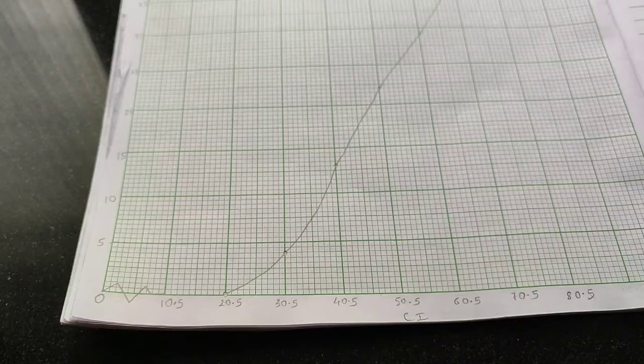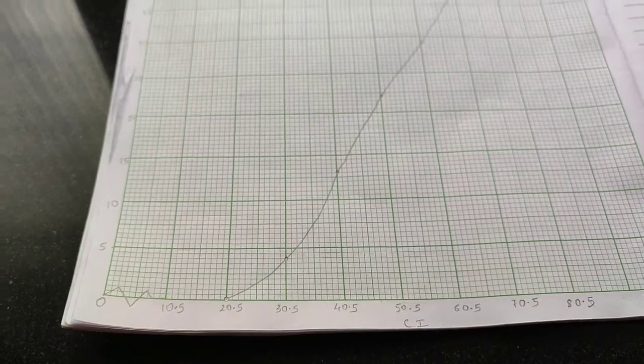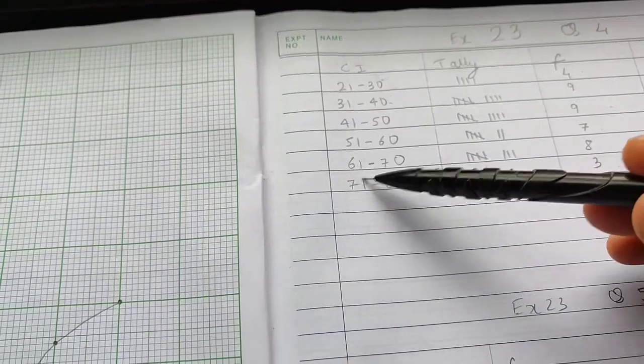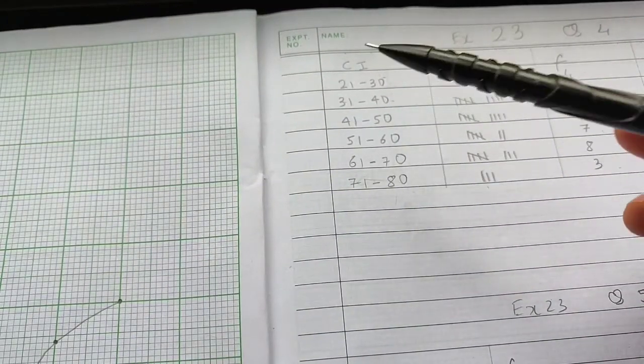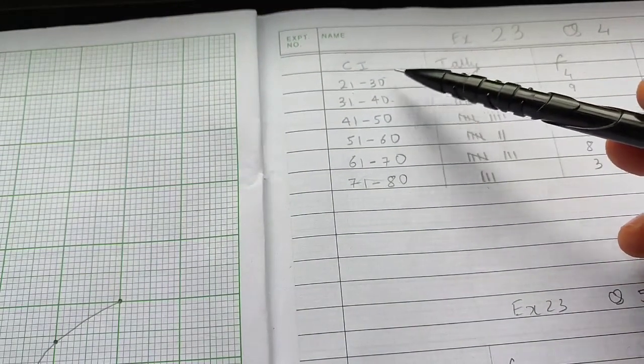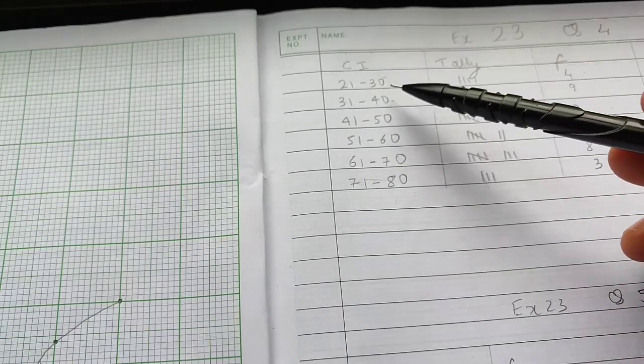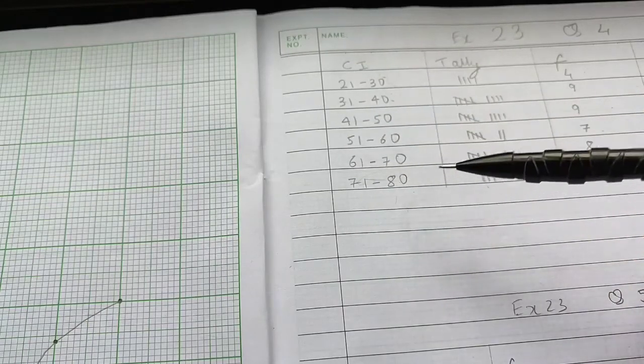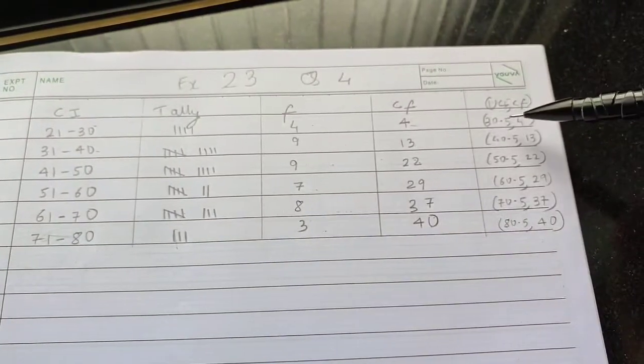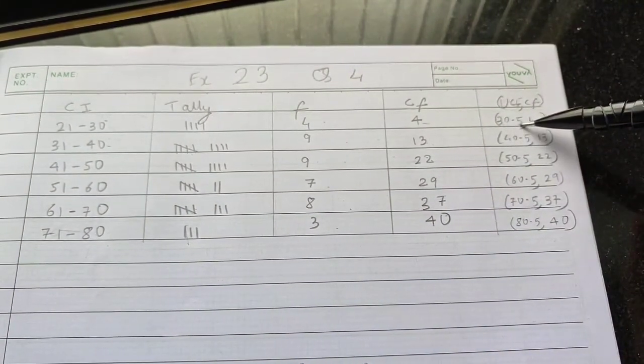Even if we had to draw a histogram, we had to convert it into a continuous class interval, making sure that the width of the class interval is equal. Right now the width is 9, but once we make it continuous, 20.5 to 30.5, that's 10. 30.5 to 40.5 is 10, and so it's consistent. So that's why I have written the upper class limit as 30.5 and not 30.